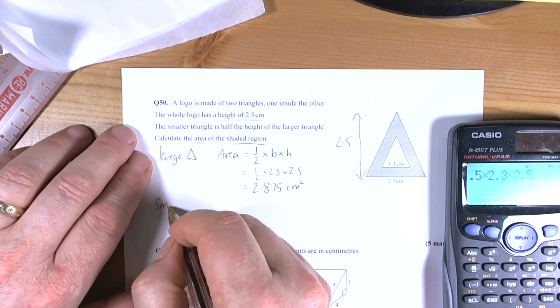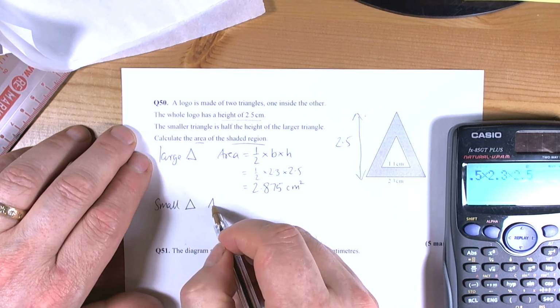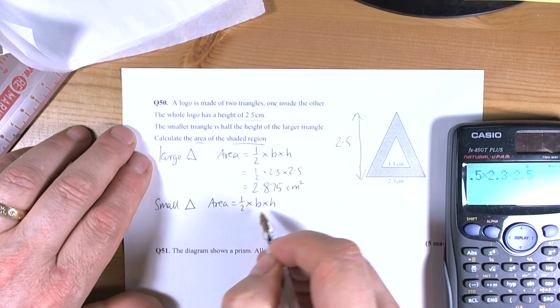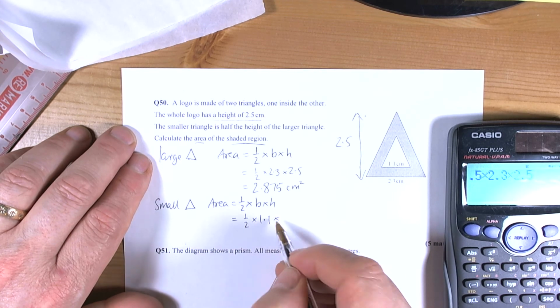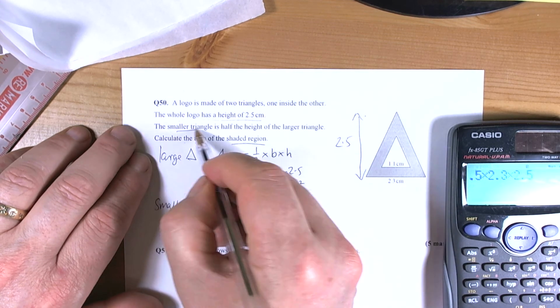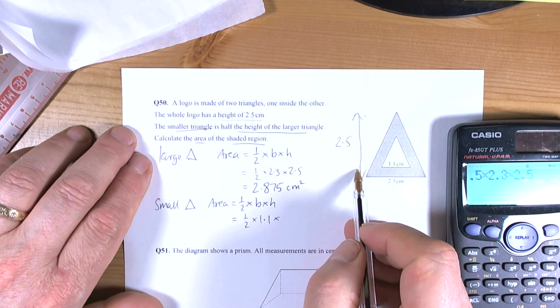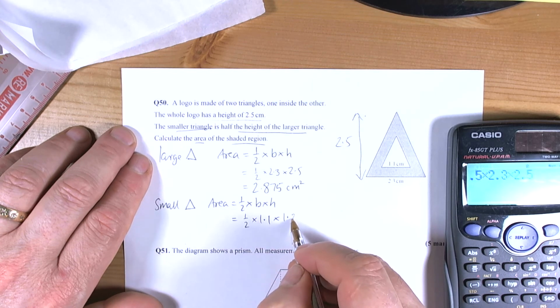And the small triangle, again, it's the formula for the area of a triangle, so half times the base times the height. They told us the base of this one was 1.1, and then when we read the information it says the smaller triangle is half the height of the large triangle. So the large triangle had a height of 2.5, so the smaller triangle will have a height of 1.25.